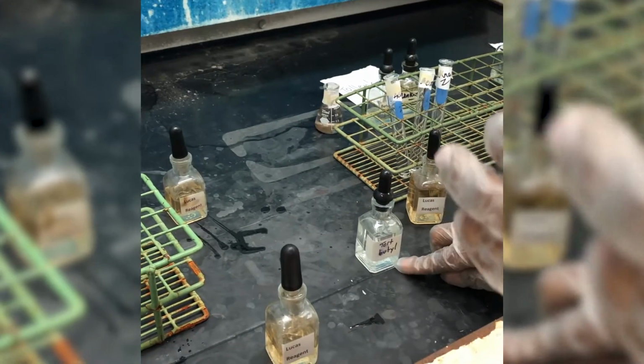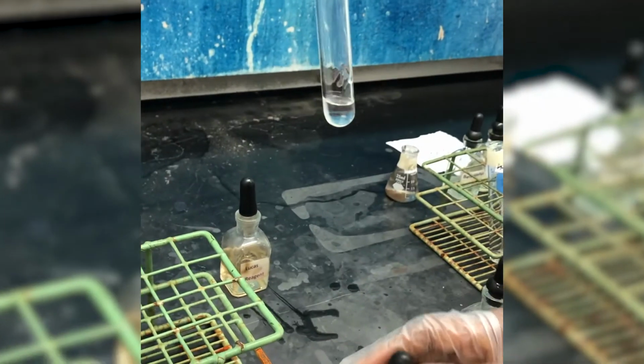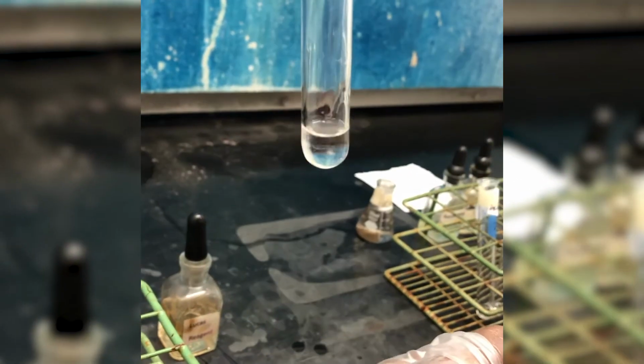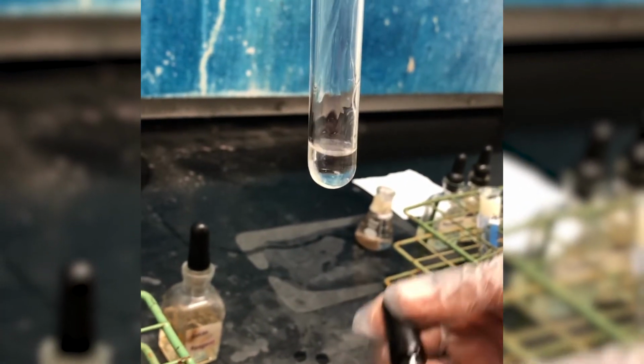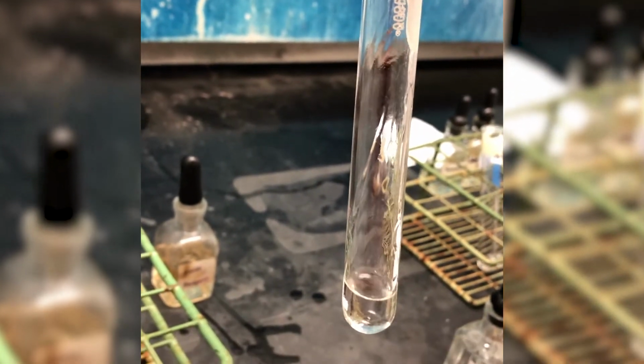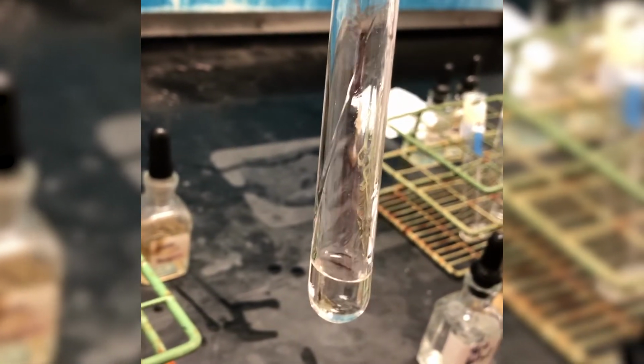So this is the tertiary alcohol, that's tert-butyl alcohol, with the Lucas reagent. You're supposed to see cloudiness that is very quick and disappears almost immediately.